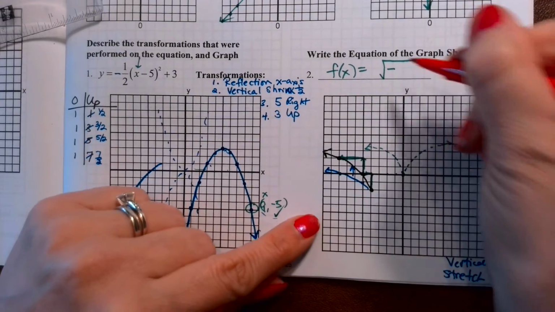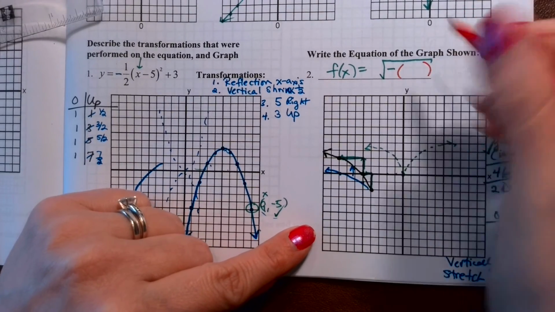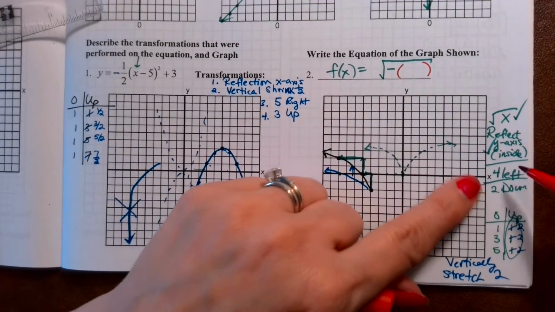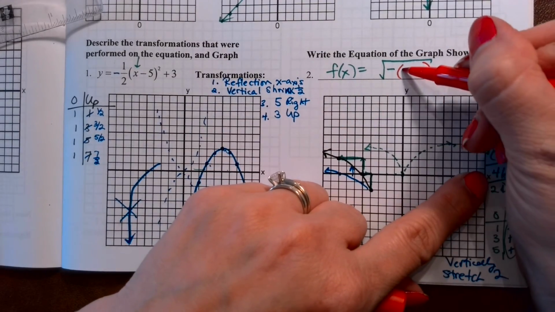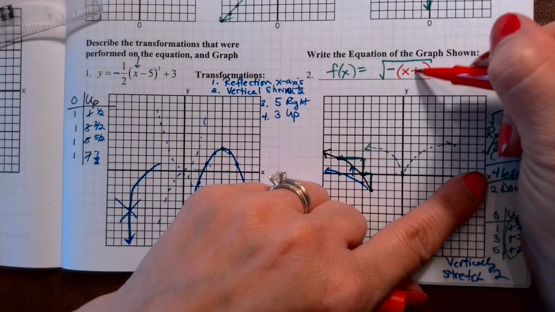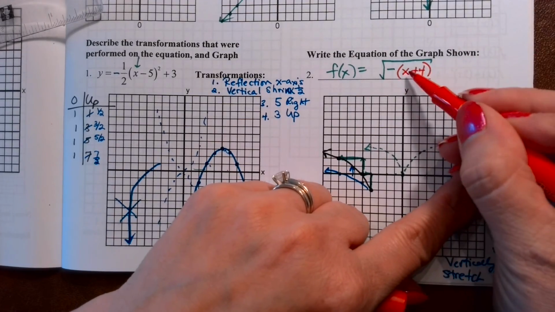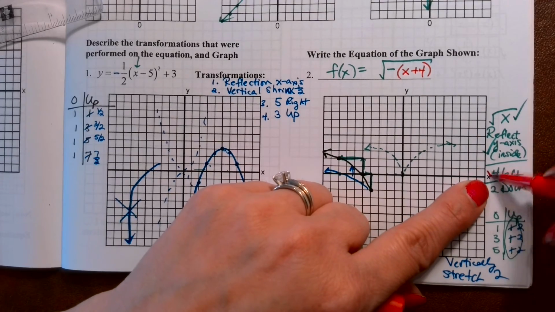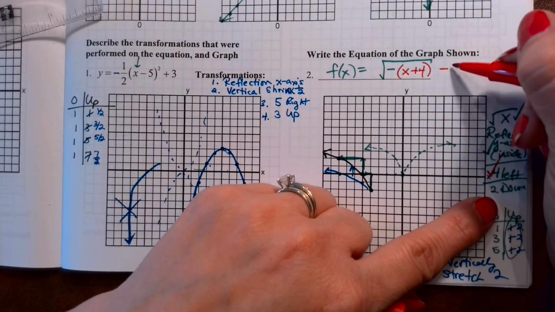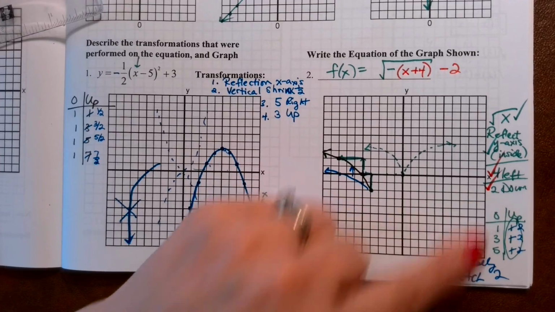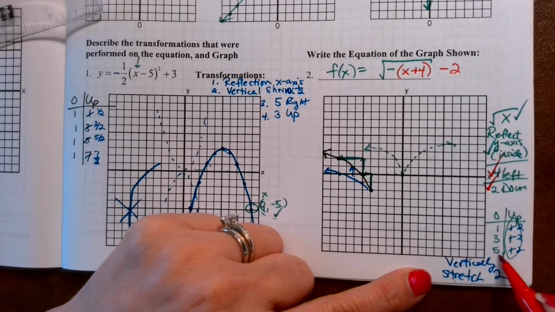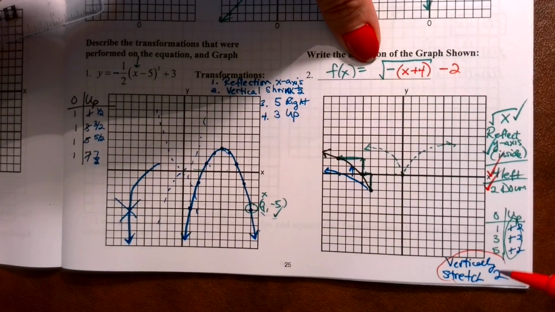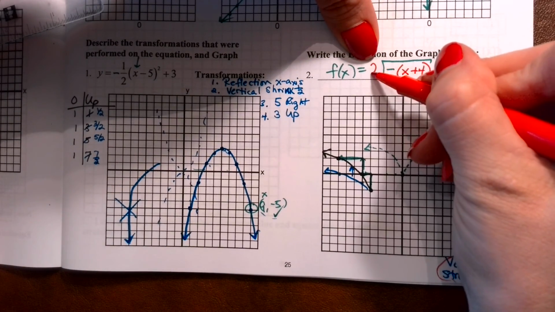You have to make sure that you put this in parentheses with the negative factored out, the way that we get it into ready form, because I need to say left, so I need to say x plus 4 in parentheses with the negative out in front. Check. Down 2, that goes outside. Down 2, check. Oh, and let's also add a vertical stretch of 2. Vertical stretch goes out in front, and a stretch by 2 needs to get a 2.